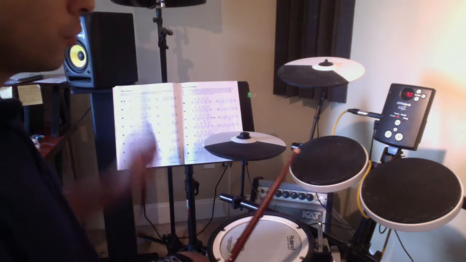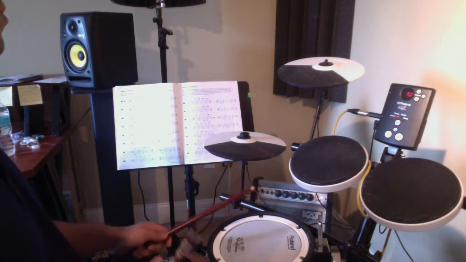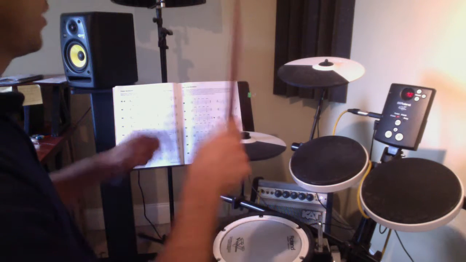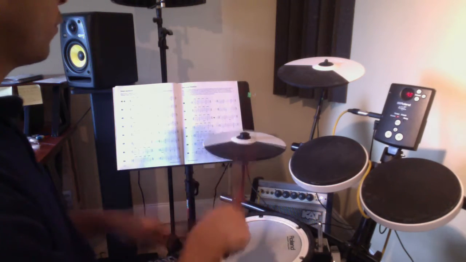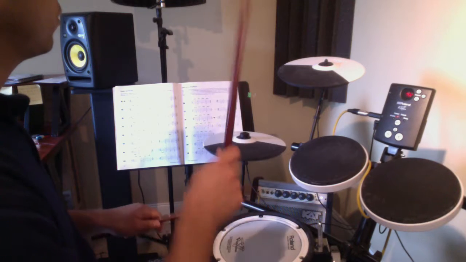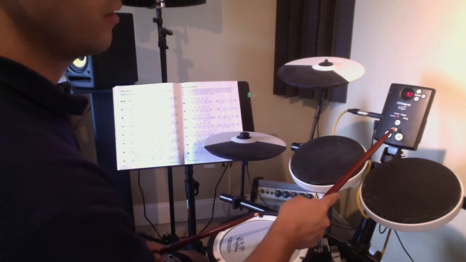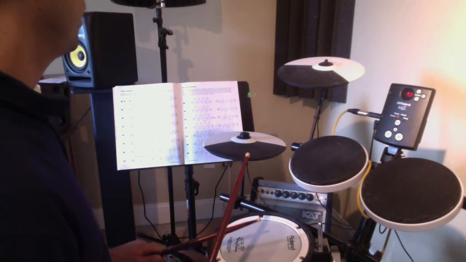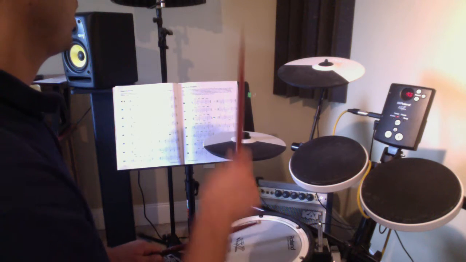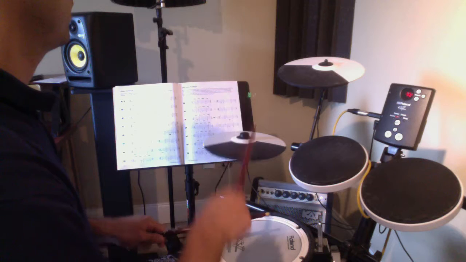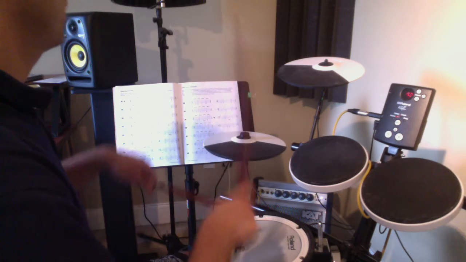And then my snare drum on 2 and then my snare drum on 4. So it's 1 and 2 and 3 and 4 and 1 and 2 and 3 and 4 and. At 70. 2 and 3 and 4 and 1, 2 and 4 and.